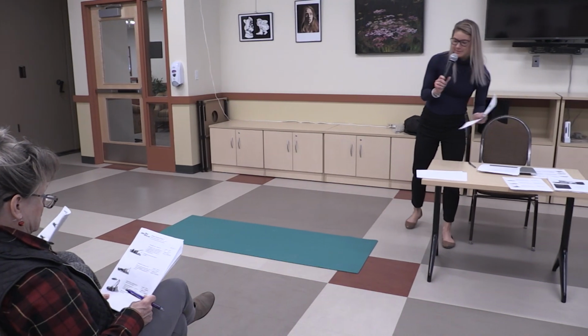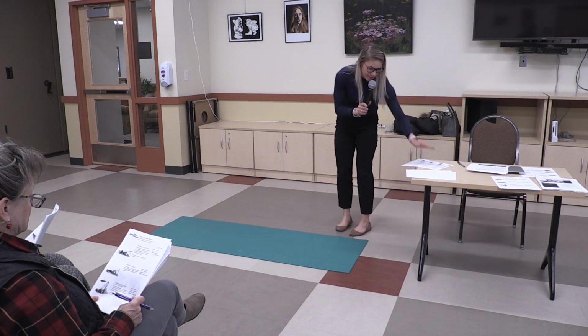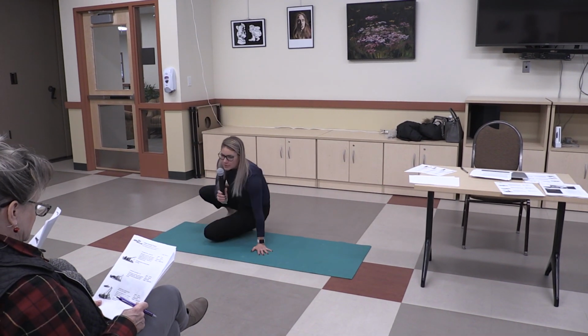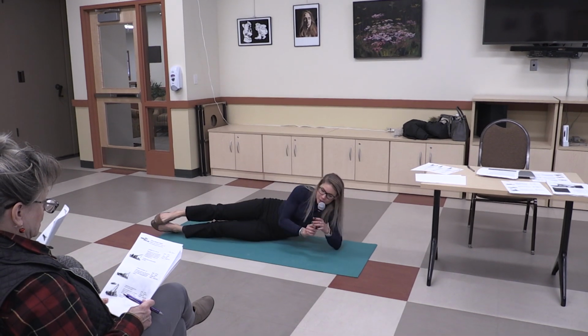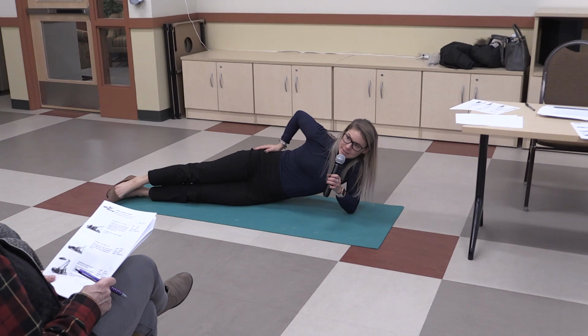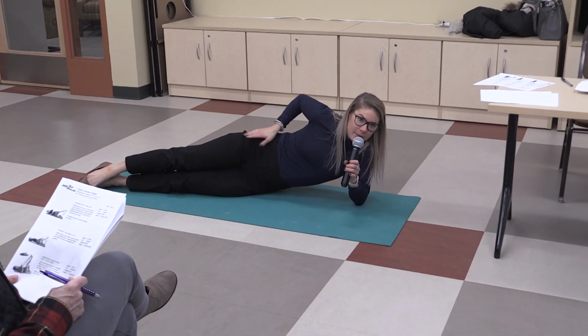So a lot of these are going to include isolation exercises. Our first one, this is what I was saying where we isolate the muscles. The first one is done by lying on your side. This is going to help with your glute medius muscle, which is one of your gluteal muscles that lines the outside of the hip.